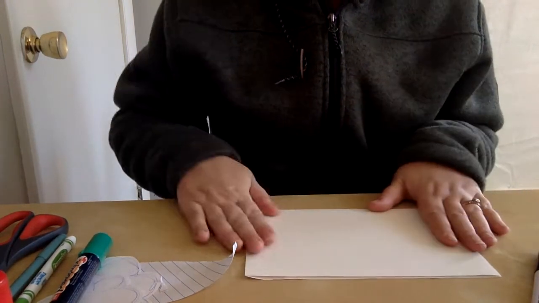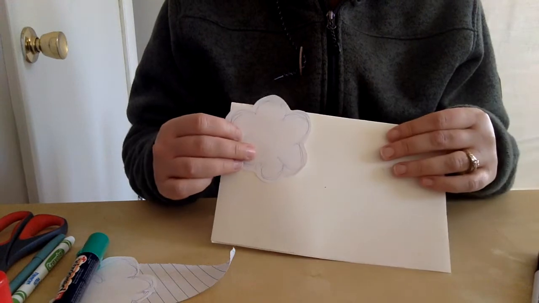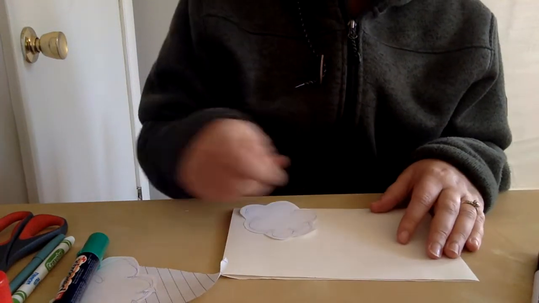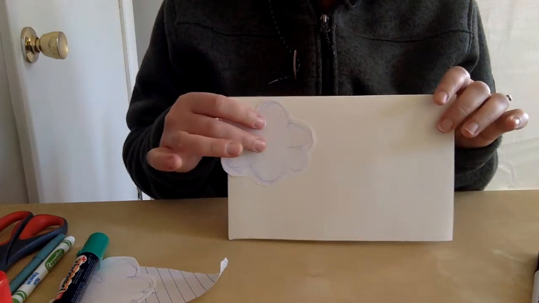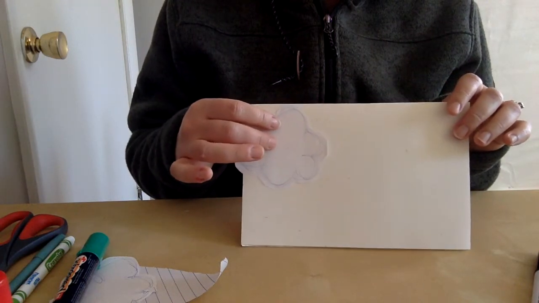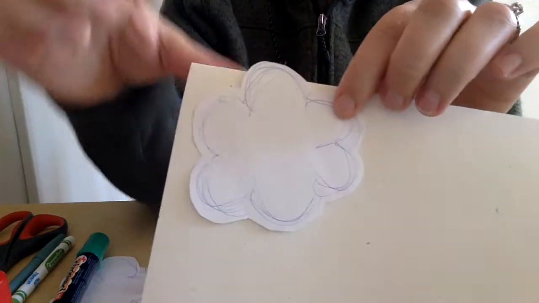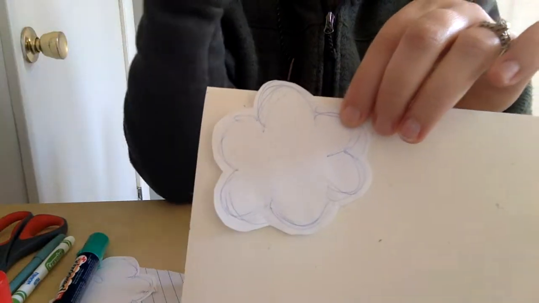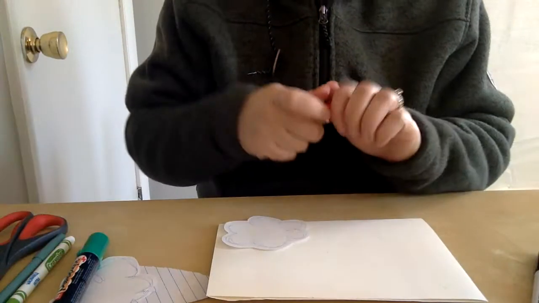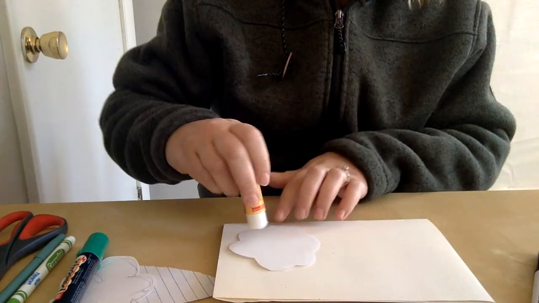I wanted to create texture and movement. I didn't have blue paper, and I didn't want to color my whole paper. So I thought, okay, I'll just play around with this idea of white on white. Maybe it's kind of a dreary day. I made my clouds fluffy looking by doing this motion over and over again. So I'm going to glue this down here.